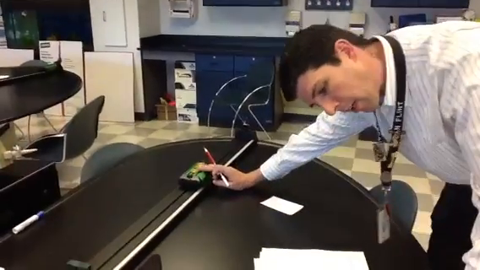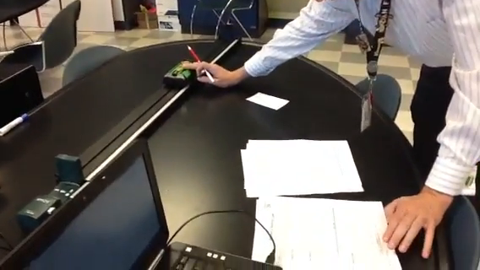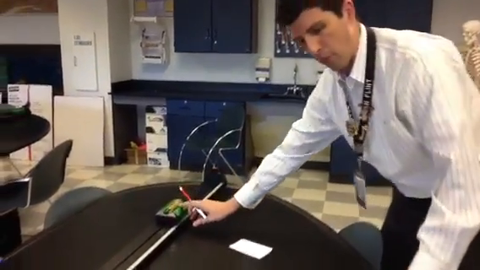Let's keep on reading here. If the hanger does not have enough mass to move the cart, transfer one of the masses to the cart. If we look at this, it has enough mass to move it, so we're good there.